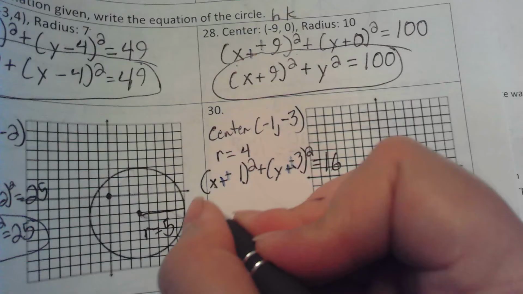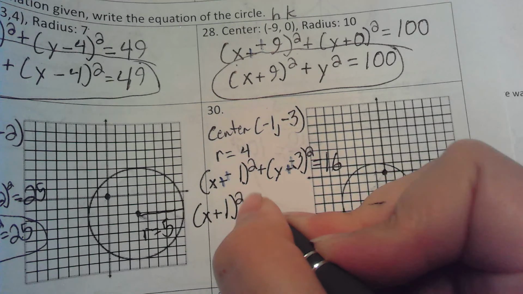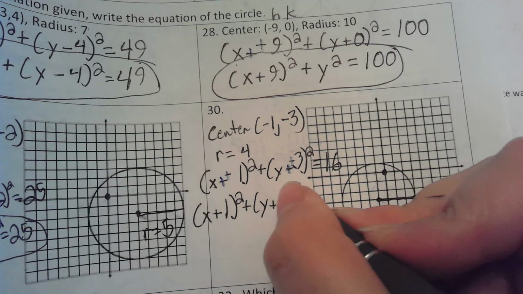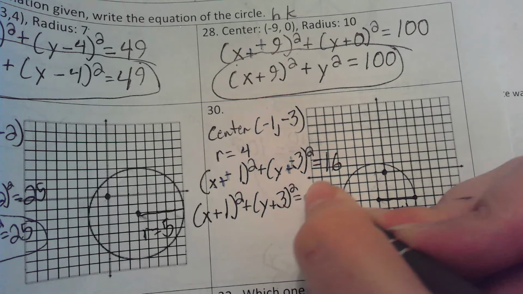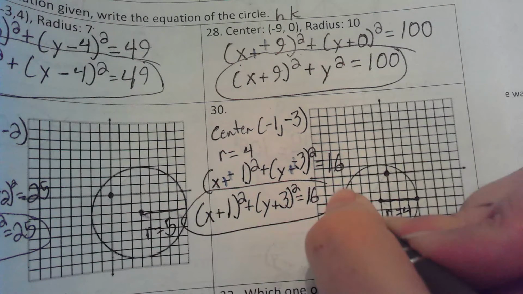So it's going to become x plus 1 squared plus y plus 3 squared is equal to 16. And that's our equation of the circle.